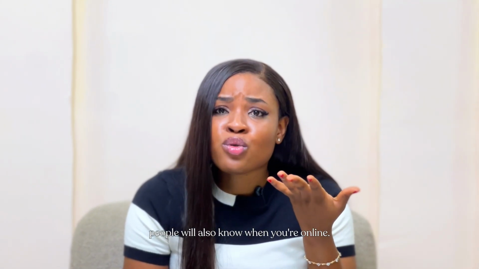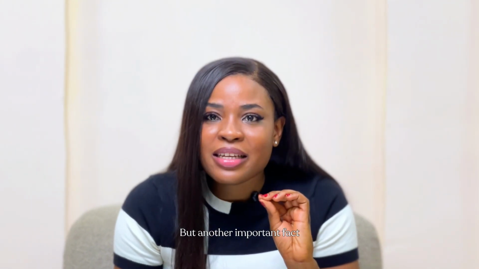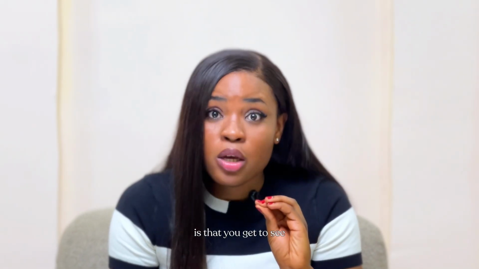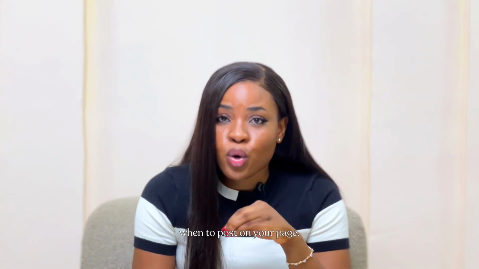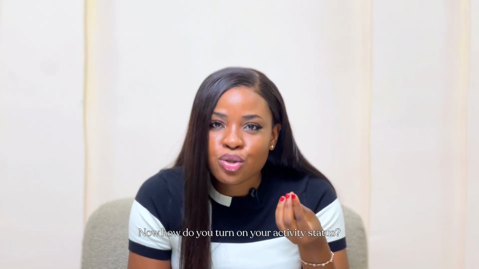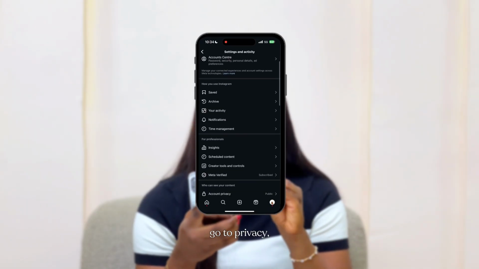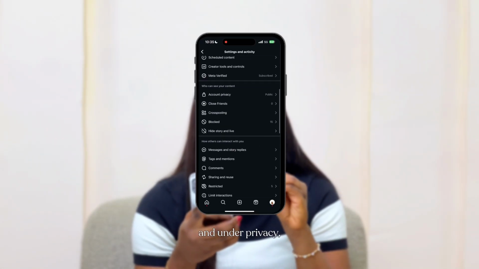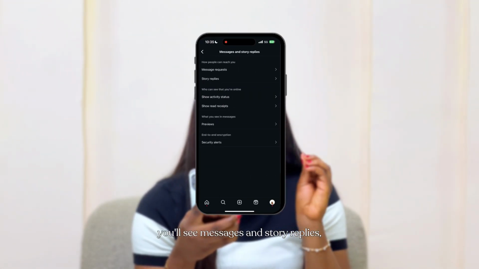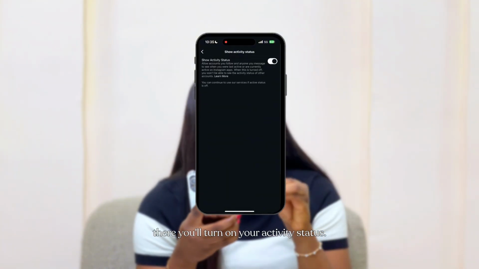The next thing you need to turn on is your activity status. What this does is that it allows you to know when people are online. The downside is that people will also know when you're online. But another important fact is that you get to see when your following are online. This will give you a view of when to post on the page. Now, how do you do it? Tap your profile, go to settings, go to privacy, and under privacy, you see messages and story replies. There, you turn on your activity status.